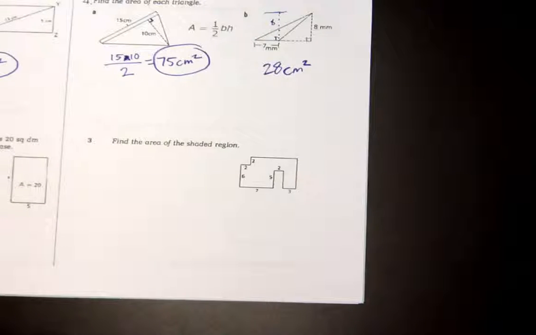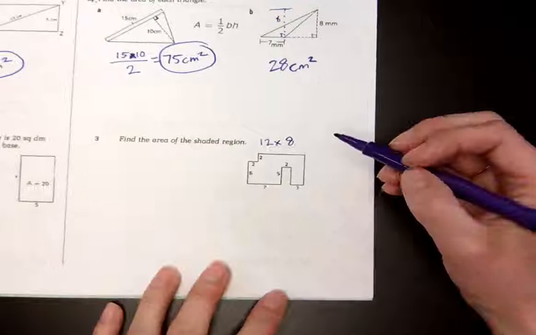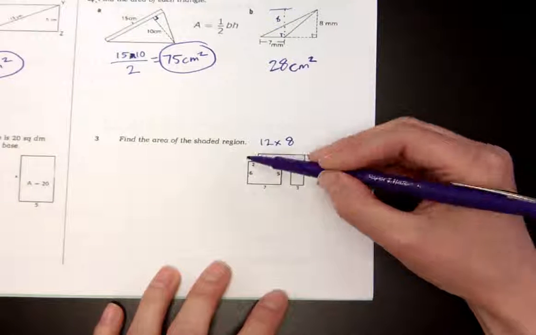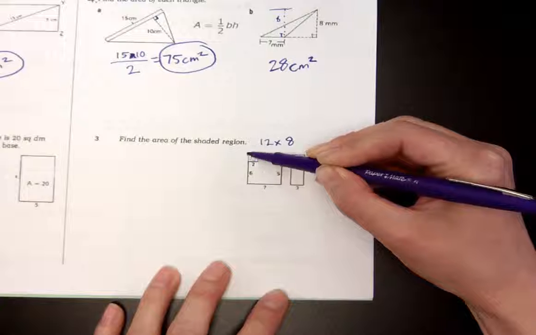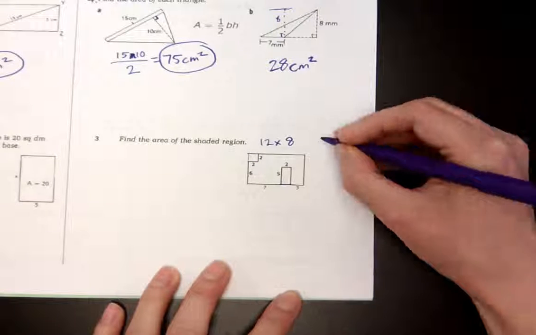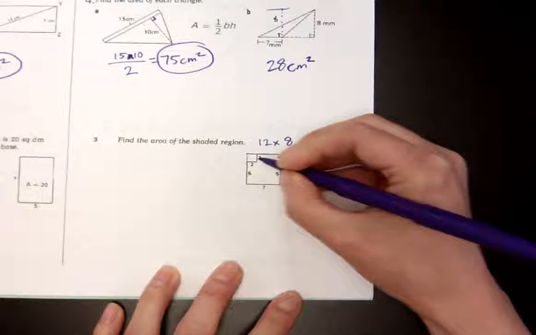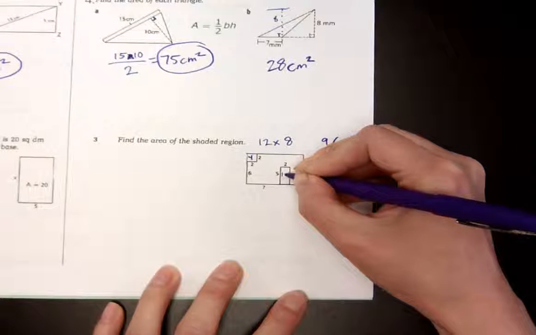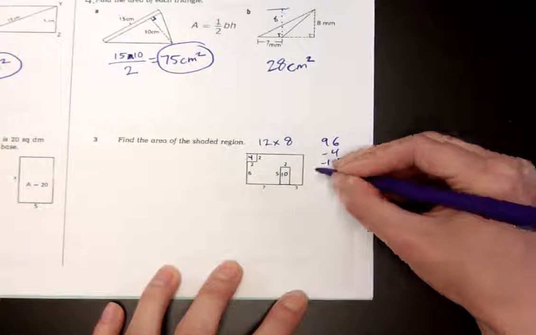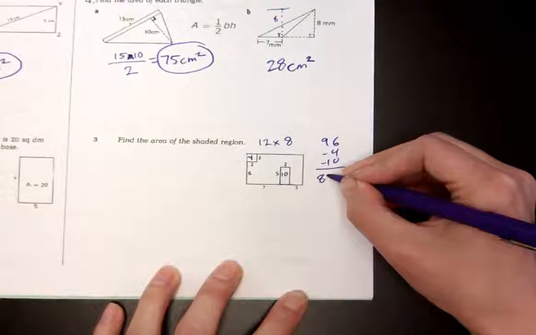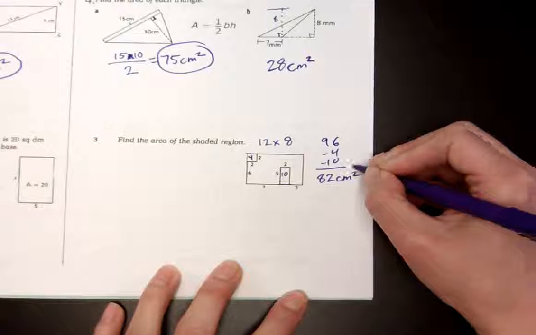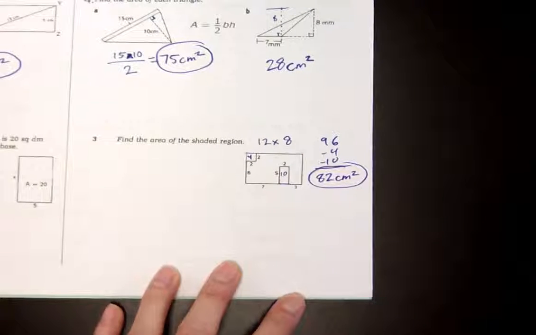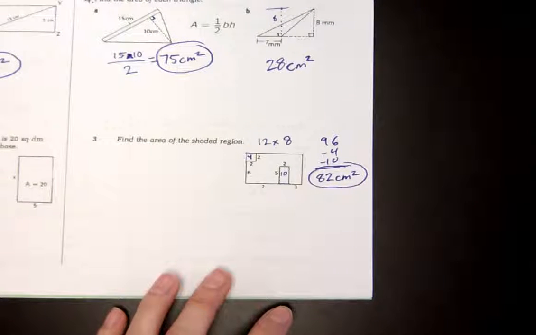So, this is 12, and that's 8. Here we did our 12 times 8 to get the entire area, and that was the 96, and then subtracted out this, which was 4, and subtracted that, which was 10, to get 82. Was there a question over that? All right, so then flip on over to the next page.